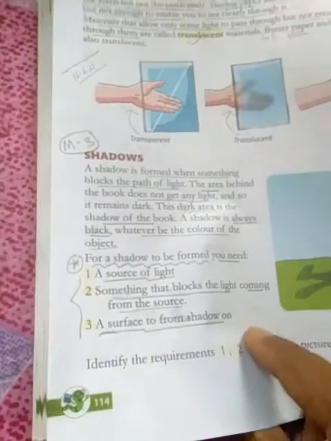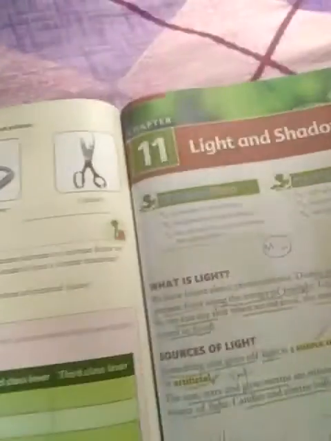Page number 114, Chapter 11, Light and Shadow.